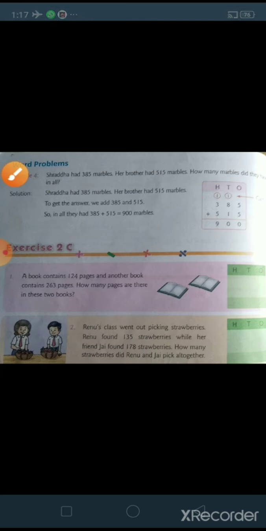To find the total, we have to add the number of marbles which Shraddha had as well as her brother had. So here, addition of 385 and 515.